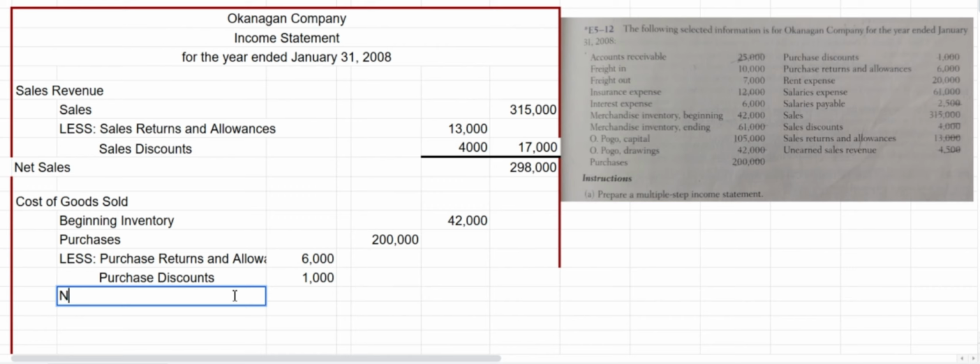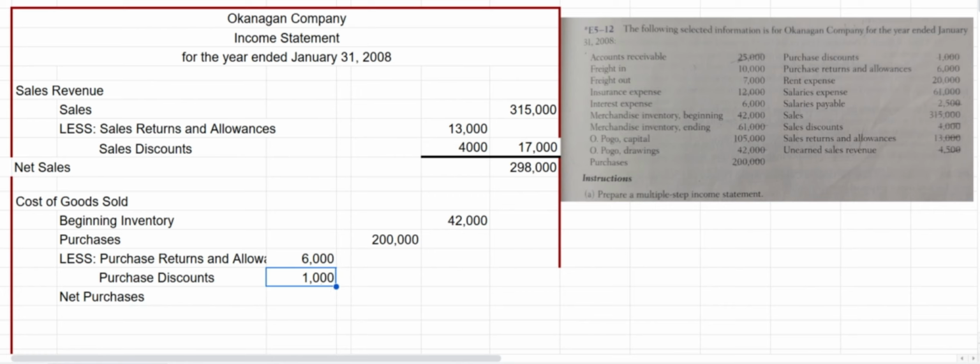Now we can get our net purchases. So I'm going to add 6,000 plus 1,000 and write what we got in the second column, which is basically just 7,000.